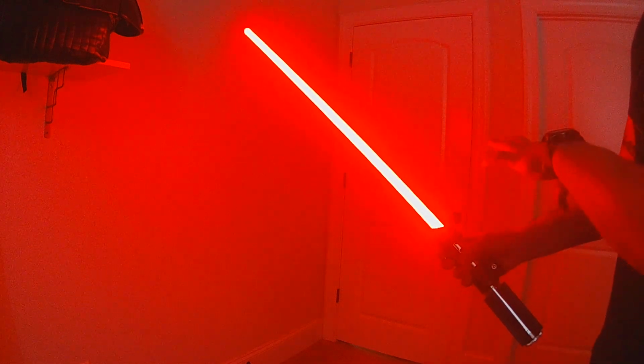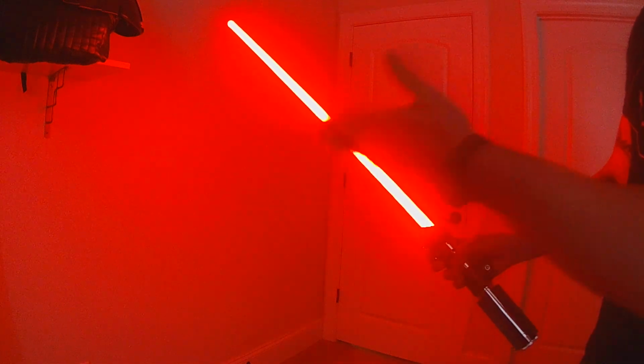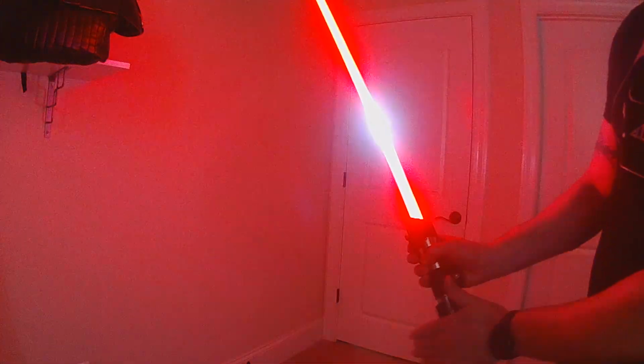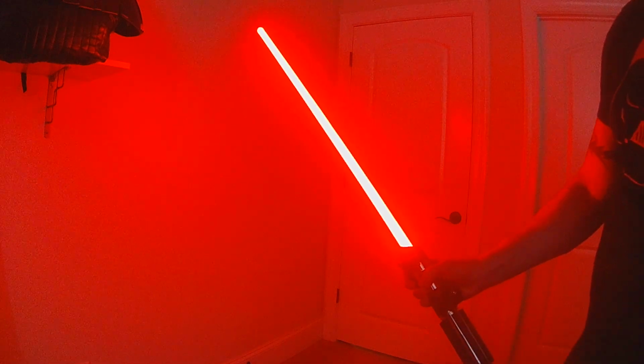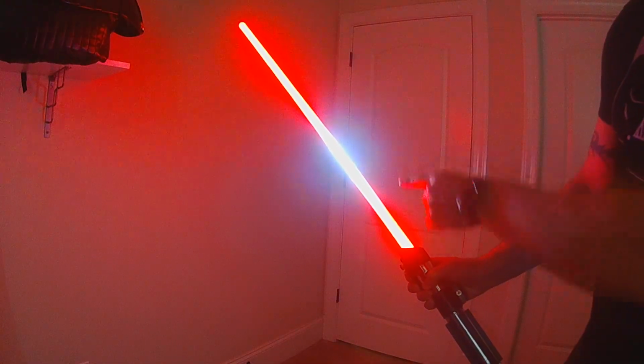Now, I tied responsive clash to the responsive lockup, because if you're clashing with somebody, eventually you're going to get to that lockup point. So I'm going to set my blade here. That's where my clash is. Now, if I go into lockup, that's where my lockup is.